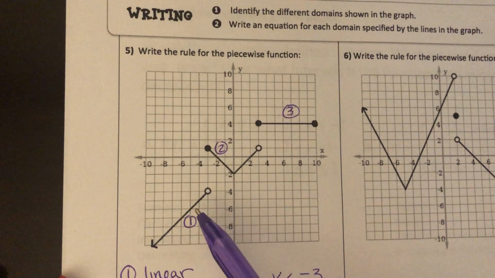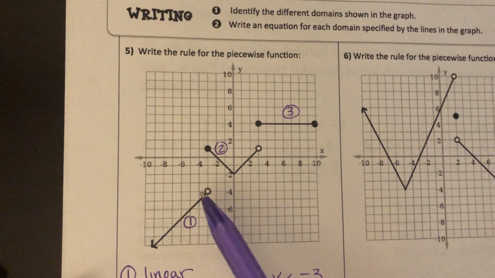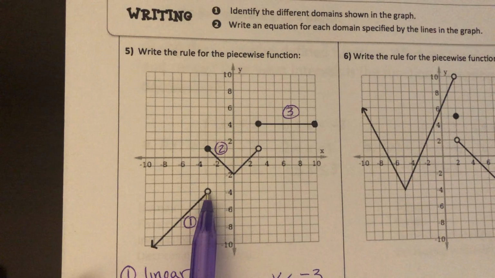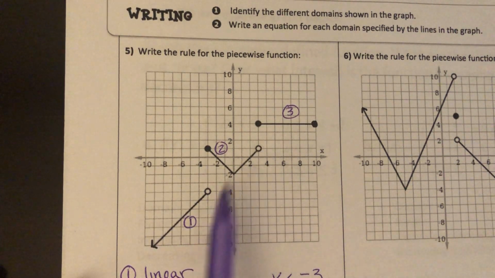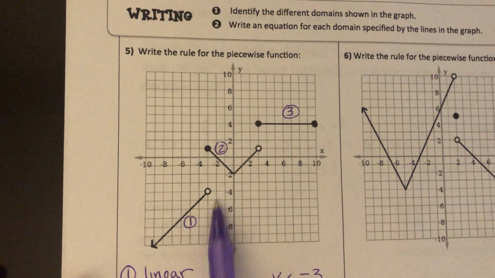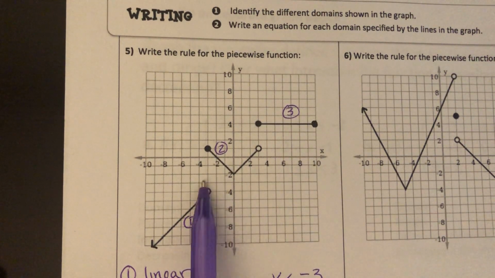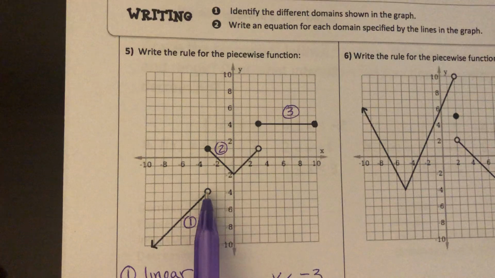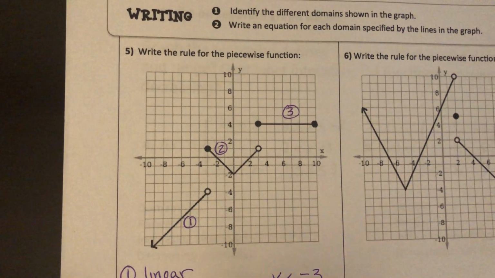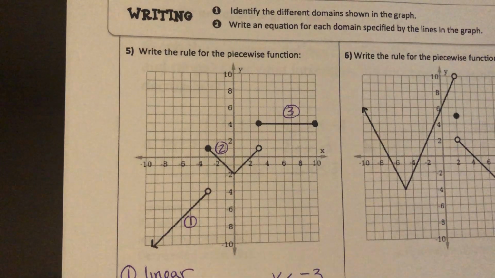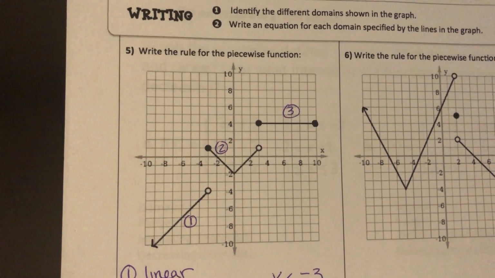So my slope, I know my slope, if I keep going, this is a positive slope because the line is going upward, and it's going up 1 over 1, up 1 over 1, down 1, left 1. So the slope is positive 1 over 1.